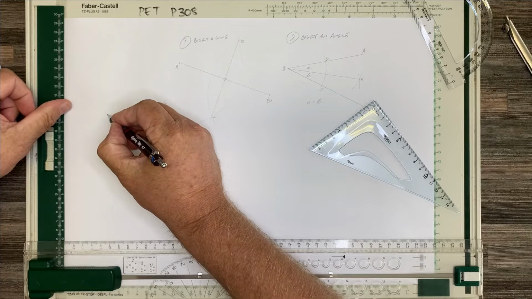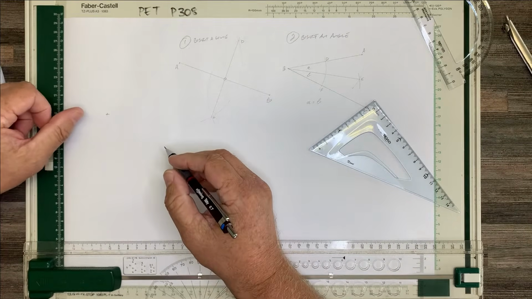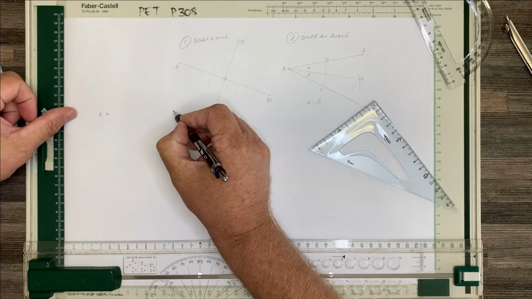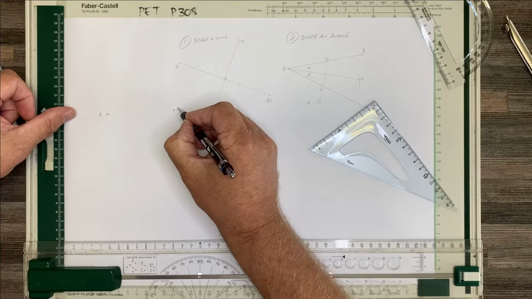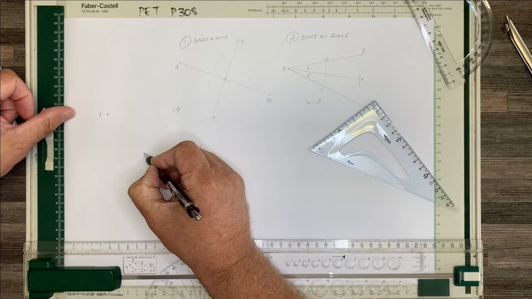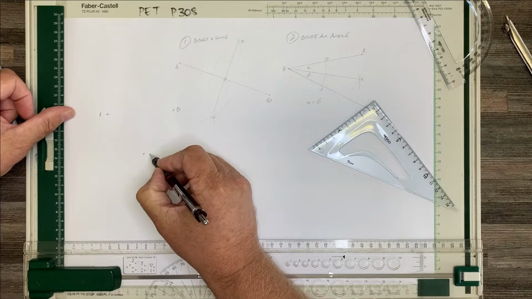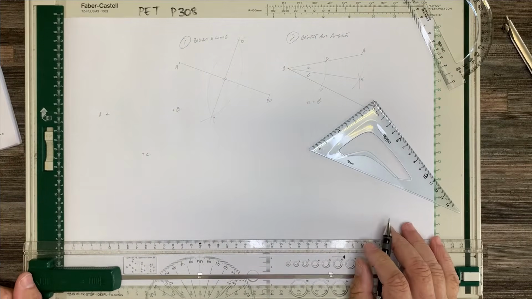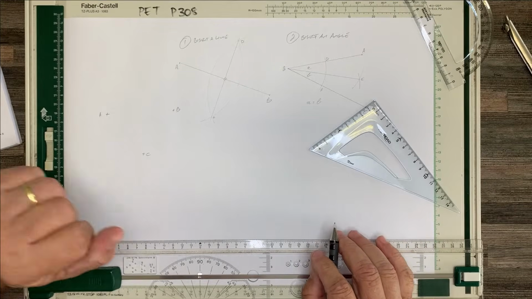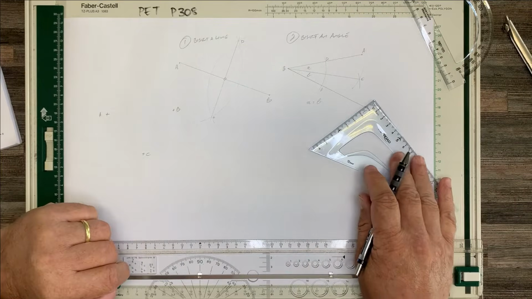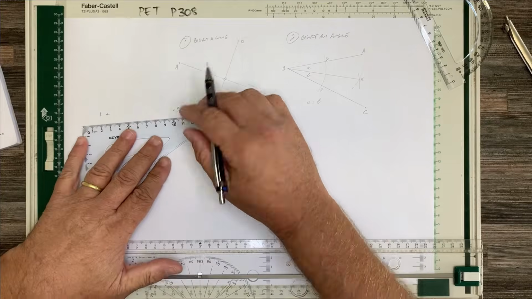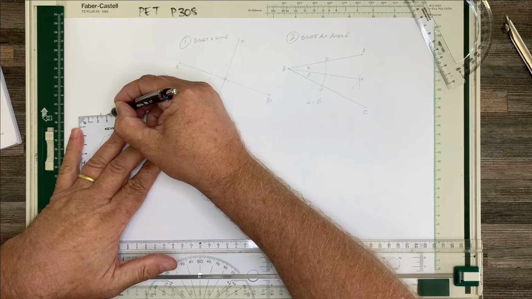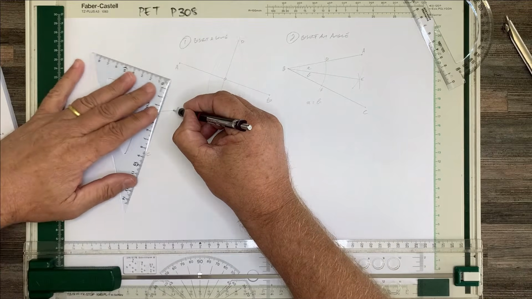I'm going to draw a point there, which we'll call A, a point here, which we call B, and another point here, which we call C. We'd like to construct a circle through those 3 points. So the first thing we do is we join those together. We join A and B, and we join B and C.